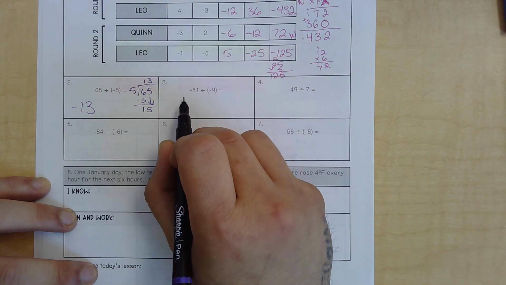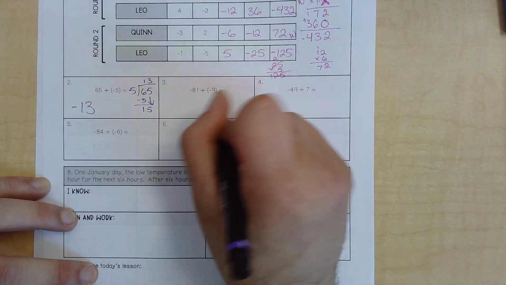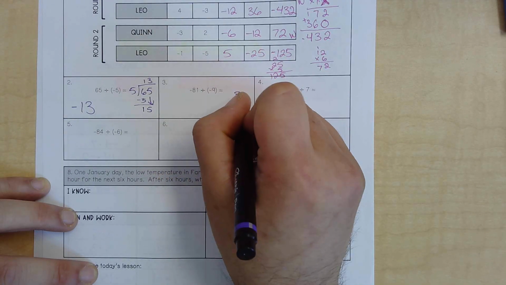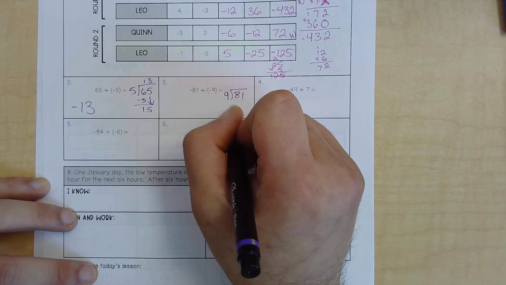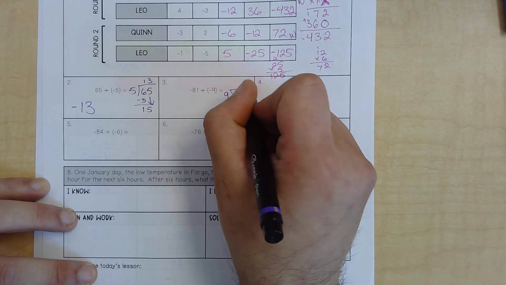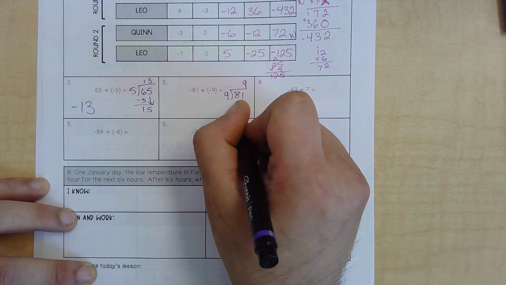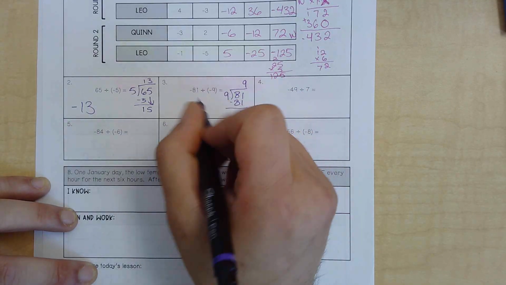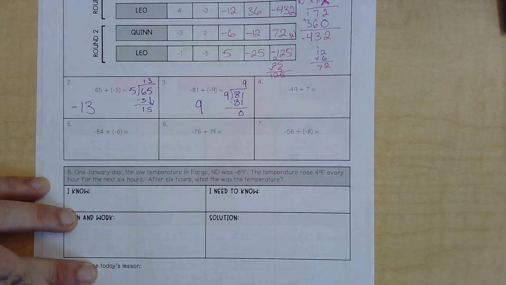Negative 81 divided by negative 9. They are the same sign, so our answer will be positive. 81 divided by 9. 9 can be multiplied into 81 evenly 9 times. 9 times 9 gives you 81. You subtract, you have no remainders. Therefore, your answer is 9.